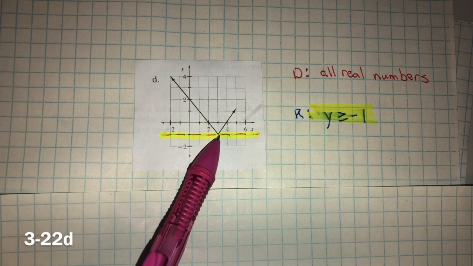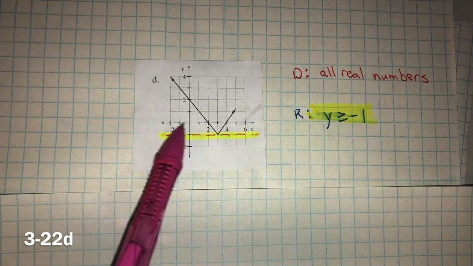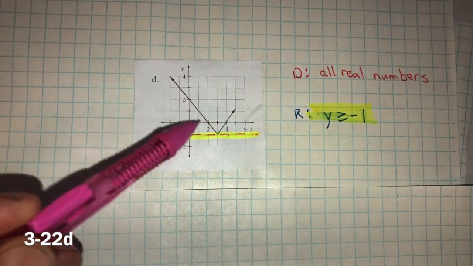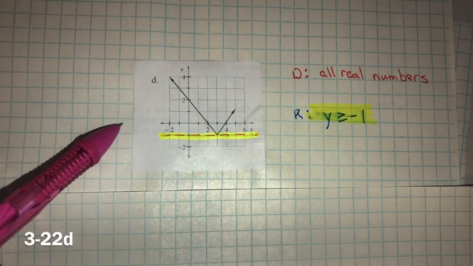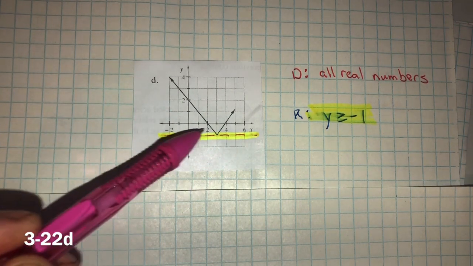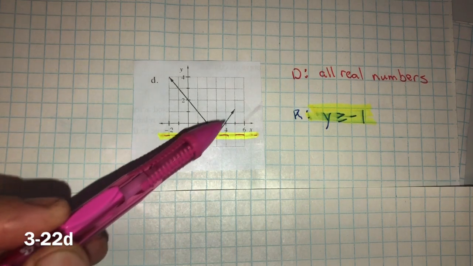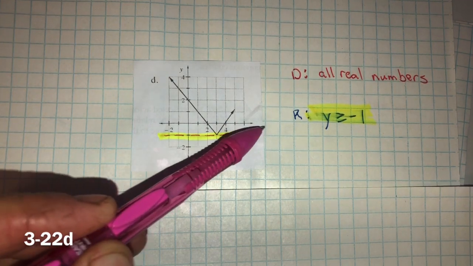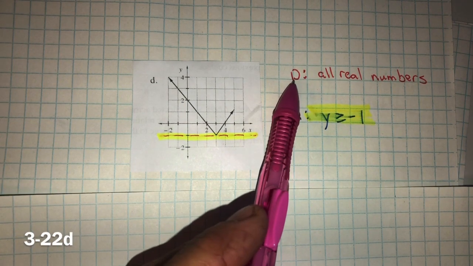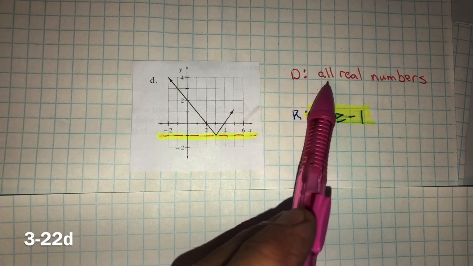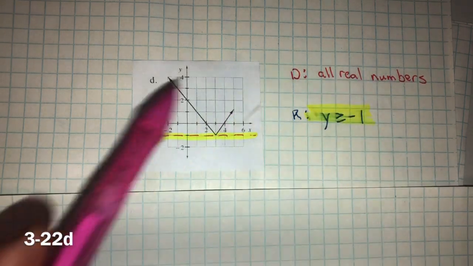For D, if we look at the x-axis, this arrow is going infinitely towards the negative x values, and this part of the graph is going infinitely towards the positive x values. So the domain, or the x values, are all real numbers.